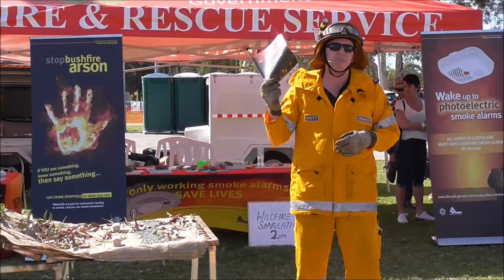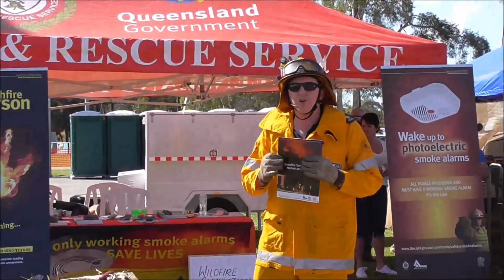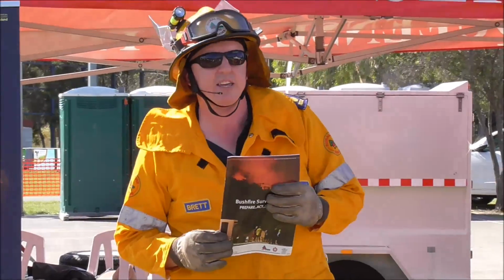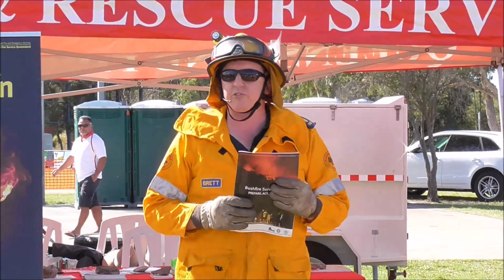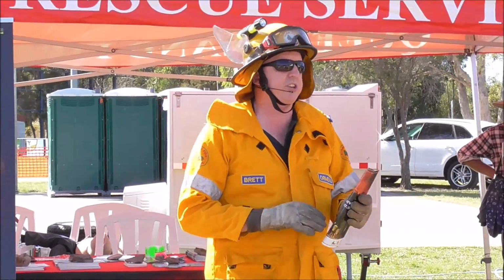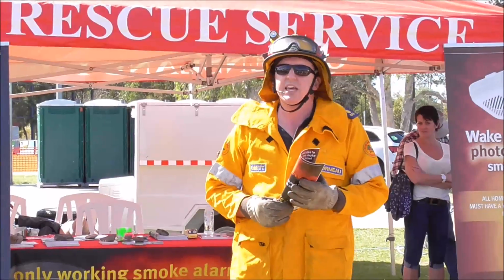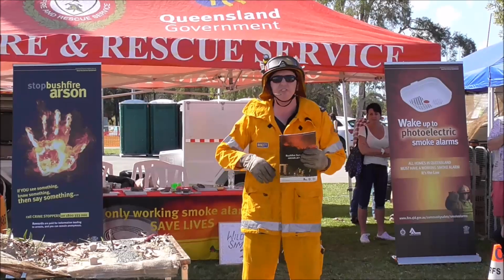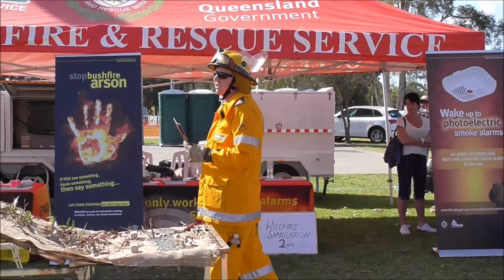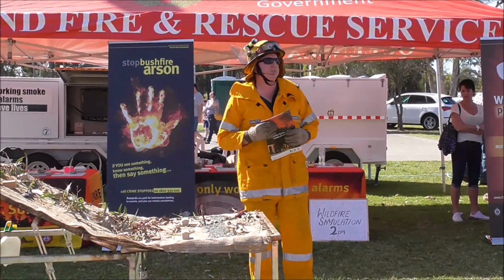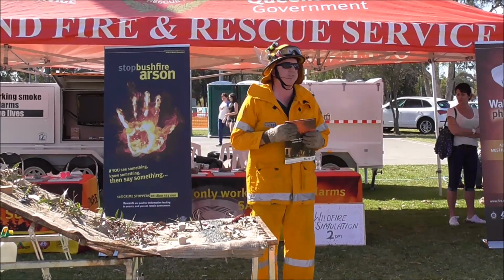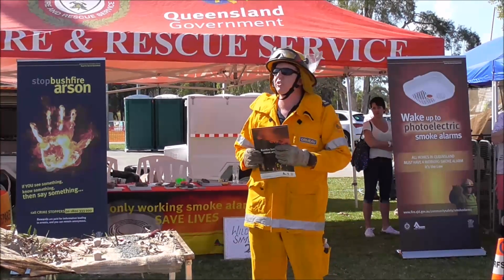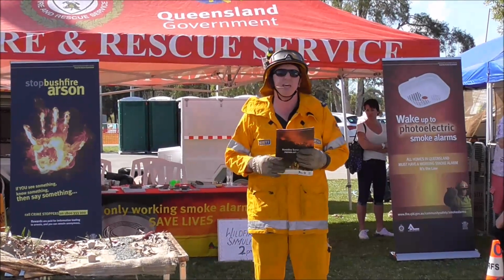We've got some great pamphlets for you which go through the sort of things that you should take with you if you decide you're going to evacuate and not stay. And it gives you a good list of the sort of things you should have. Also, if you decide you're going to stay and defend your home, it gives you a great list of things that you should be considering, such as making sure that you're physically fit to do so and that you've got the right equipment, even down to the right clothing. There's no point trying to fight a fire if you're in singlets and thongs. Okay, so there's a lot to think about to make sure that you are prepared.